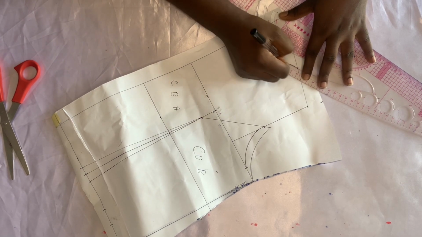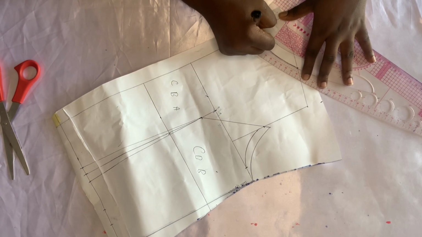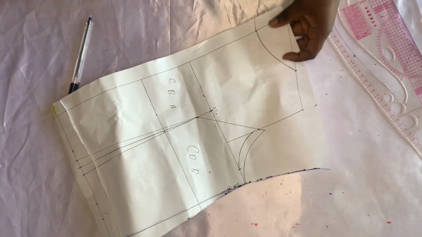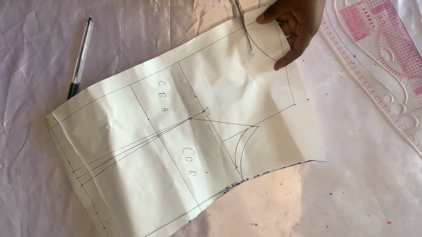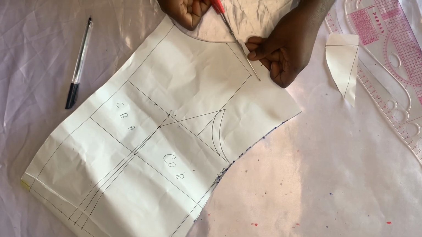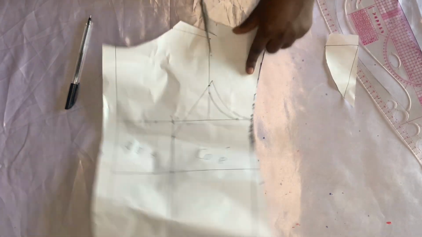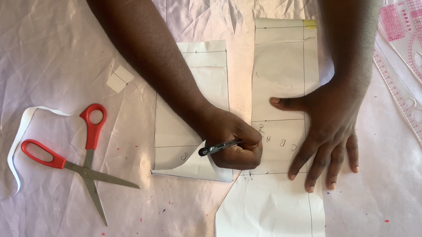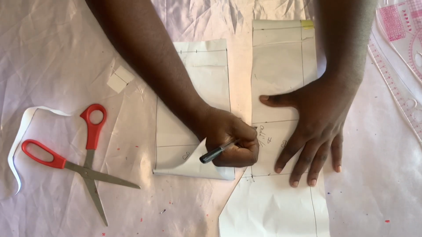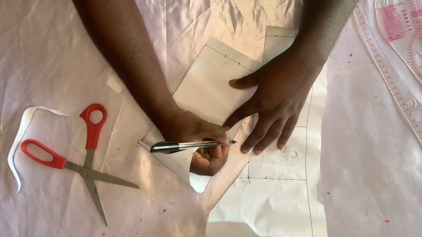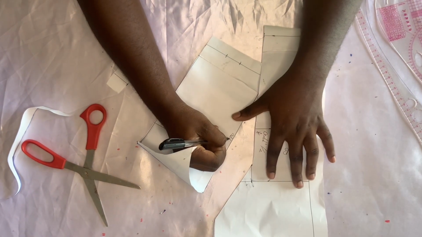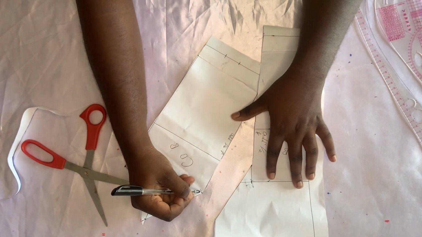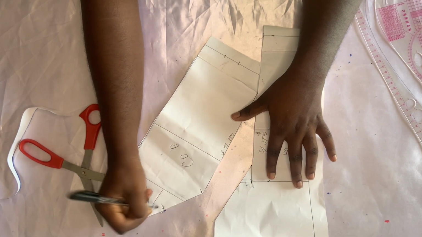Okay, so you adjust the back pattern when you are done cutting it on the fabric and joining the shoulder to shoulder together. You cut it and add 1/2 inch. Okay, so we've gotten our back piece, and you are going to add 1/2 inch on this side, add 1/2 inch on this side, same thing here and same thing here.